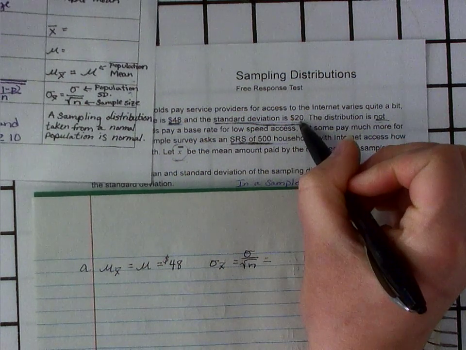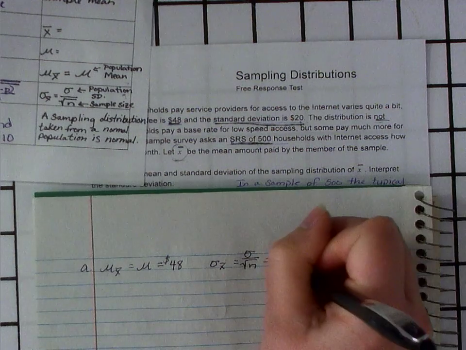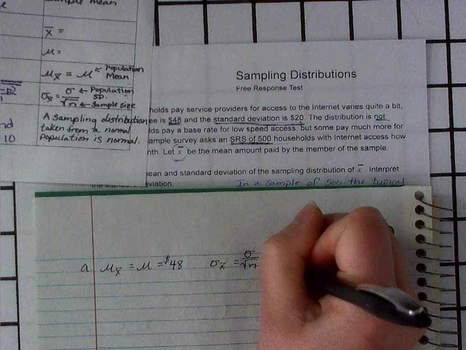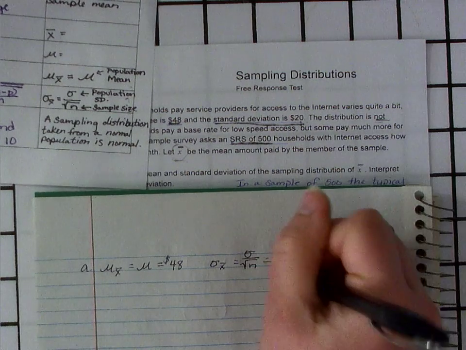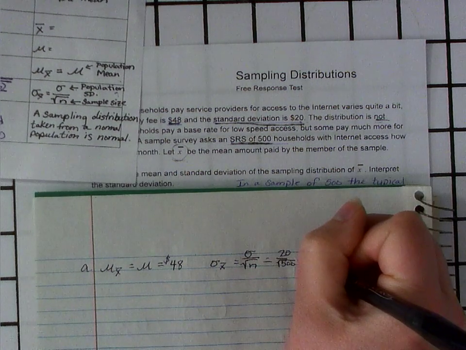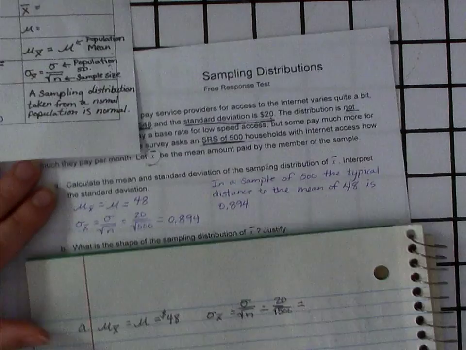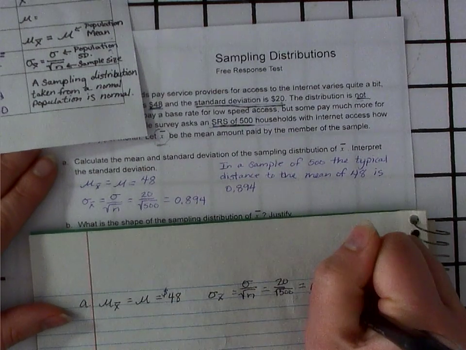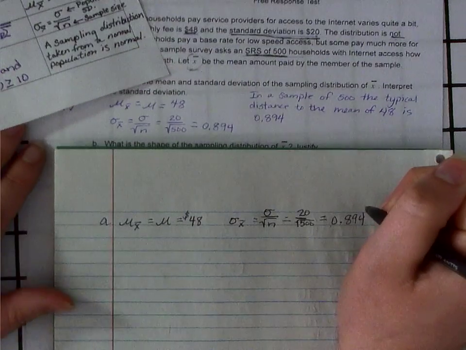In the problem, it told us $20 was our standard deviation, and we're told our sample size is 500. That comes out to be 0.894.